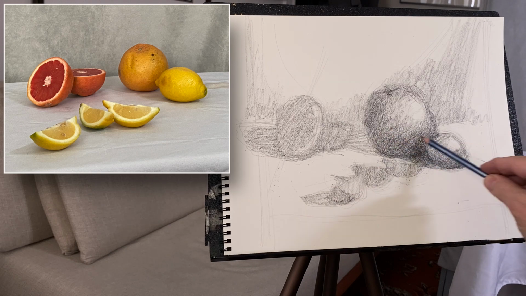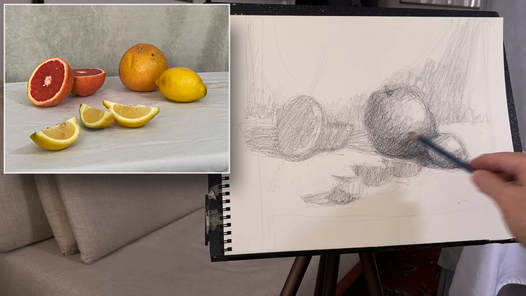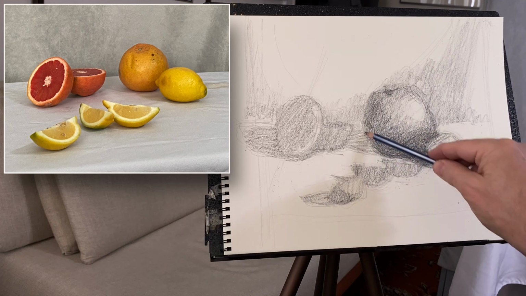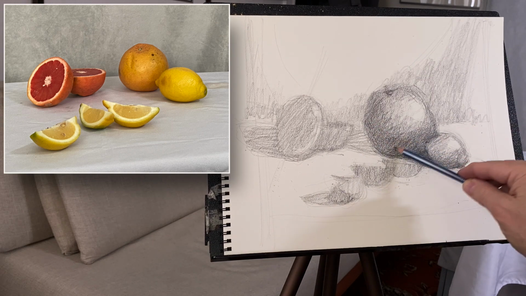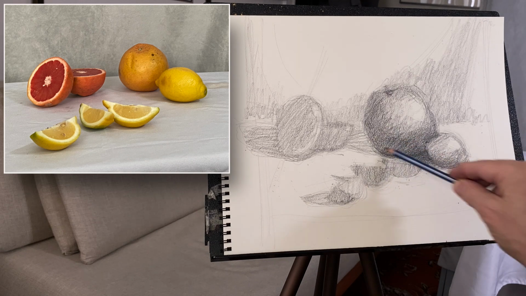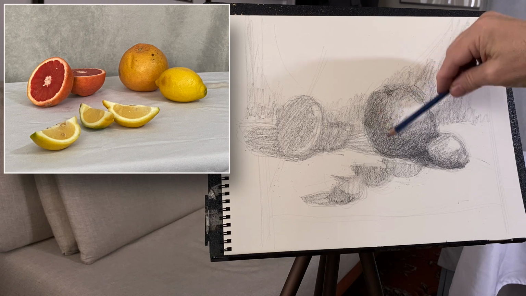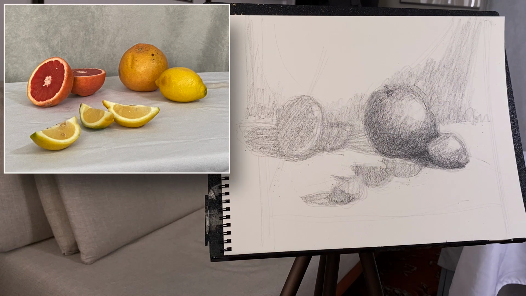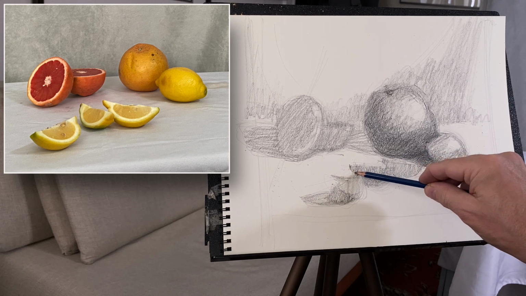So sometimes you see me doing a hatching stroke like this, sometimes a rounded stroke. Basically, as we add more and more graphite to the drawing, we can smooth it out, and we can smooth it out by rounding it or by doing a crosshatch. I'll explain a little more what a crosshatch is as we get further into our series. Okay, let's start with our lemon, and let's go to the darker one first.